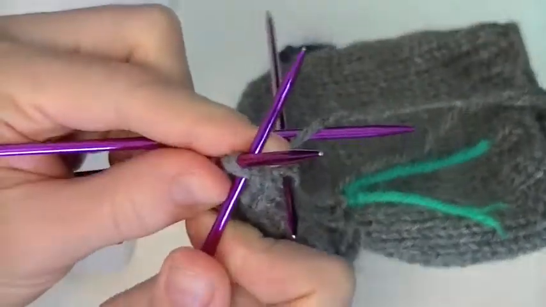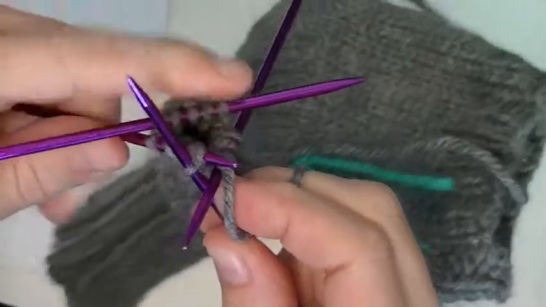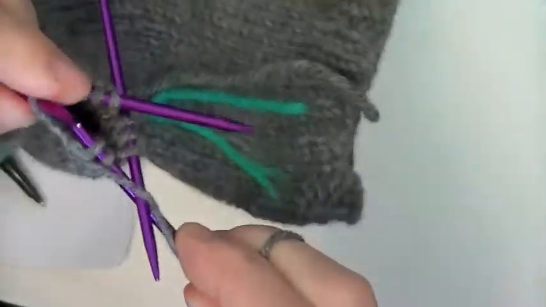I want to knit these two instead of purl because that's what I did on the first of this pair. Then I will purl the last 2 stitches individually on this needle.